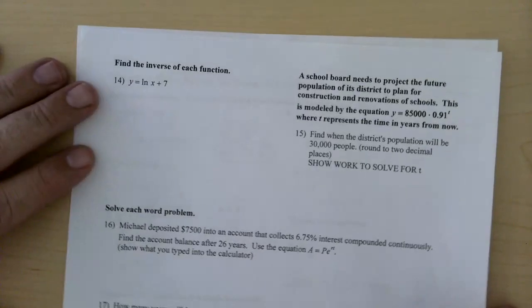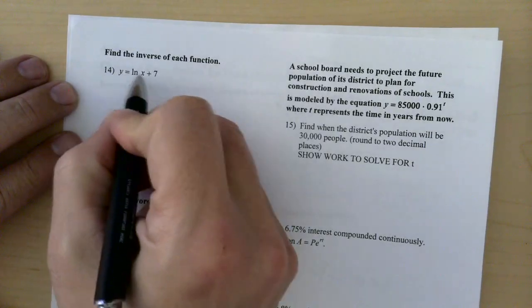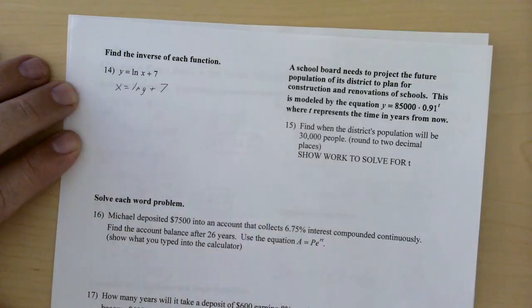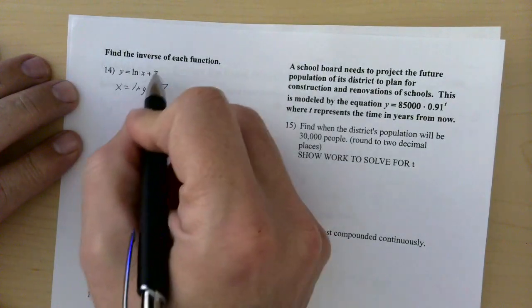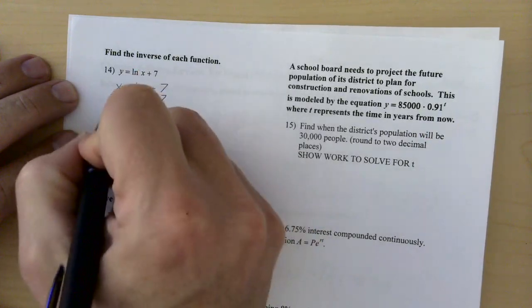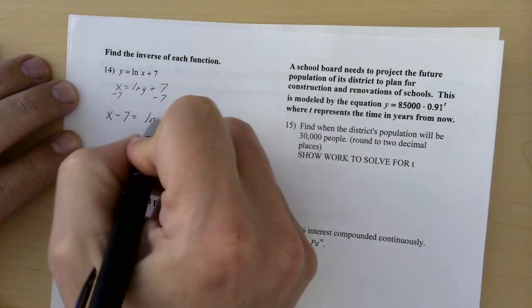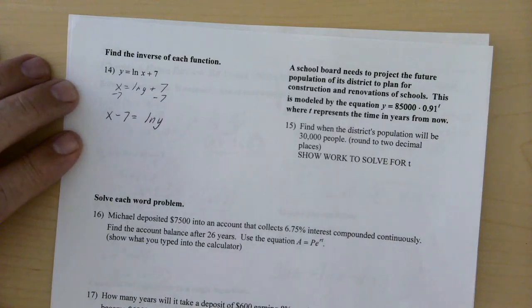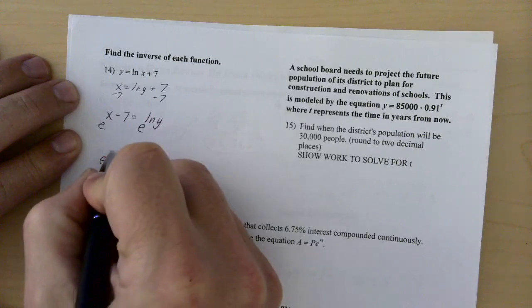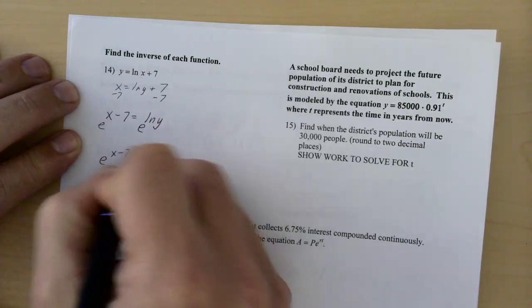Okay, next page, I'm reviewing finding the inverse. Okay, so you need to realize I want to see that you switch the roles of x and y. That's your first move. And then the second move is to undo things so the y is by itself. So since this is not in parentheses, I don't have parentheses around the x plus 6, my first move is to subtract 7. So I really have x minus 7 equals the ln of y. And now I'm ready to undo a logarithm. This ln is base e, so I'm going to exponentiate both sides. So really it's e raised to the x minus 7 is my inverse.